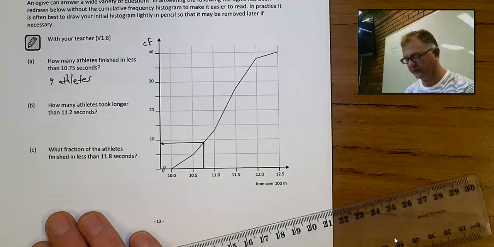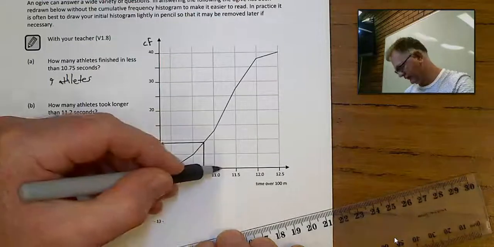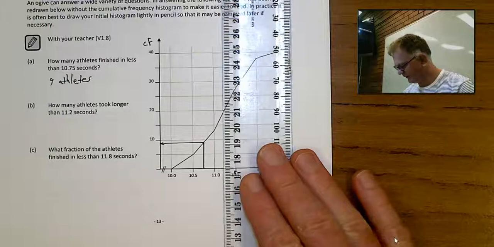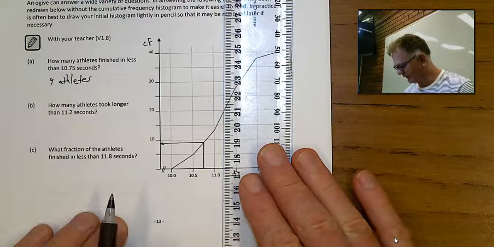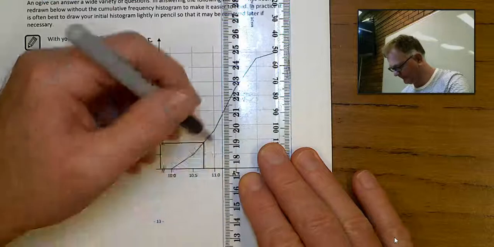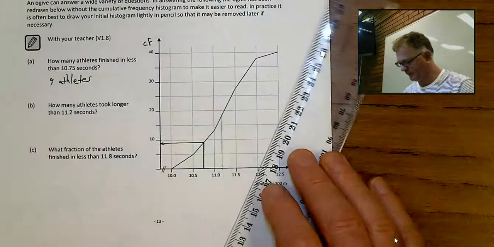How many athletes took longer than 11.2? Let's find 11, 11.5, 11.2, needs a little estimation about there. Let's go up to the graph and go along.